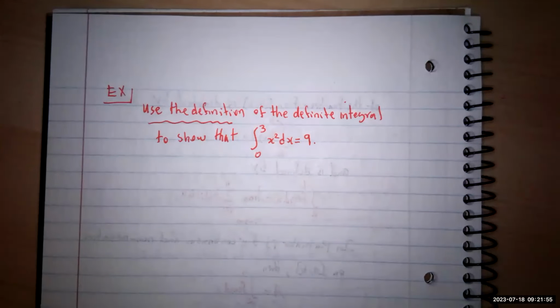We want to use that partitioning formula that we talked about and prove that this integral is equal to 9. Okay, are you ready? Definition means this.